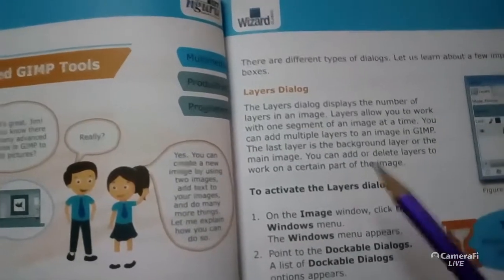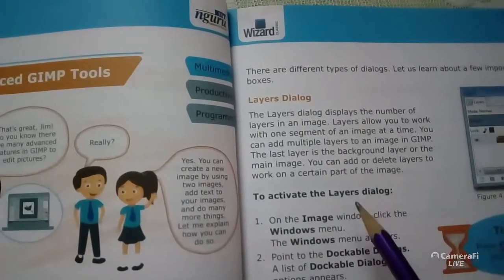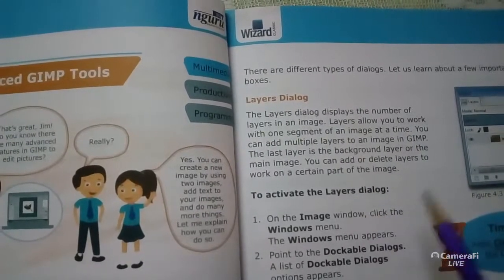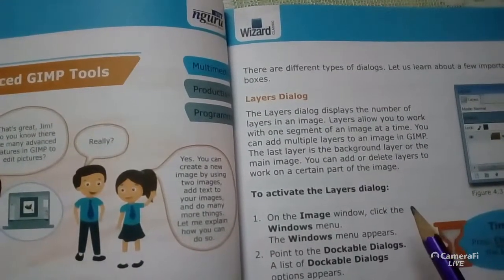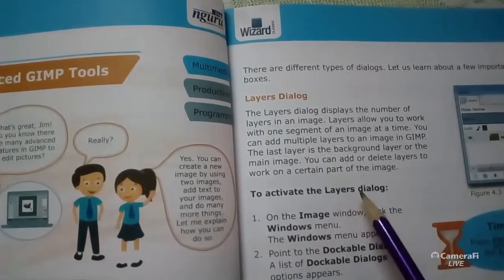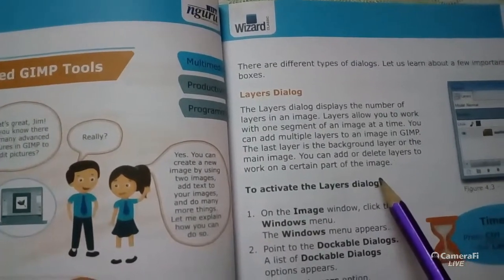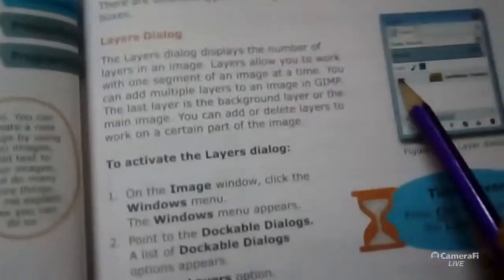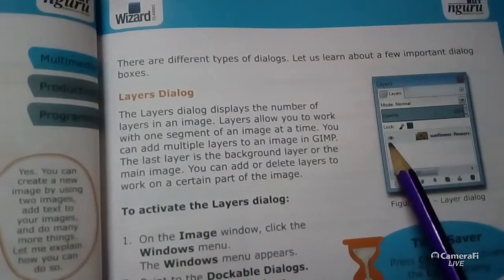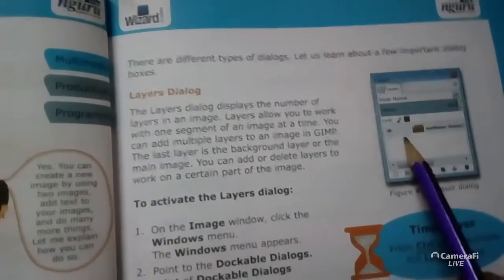Those are called layers. The first one you have drawn is the main image, and then you can draw more, and you can add or delete layers from your image window. You can find the eye symbol beside the layers, and that eye symbol shows that this page is active.